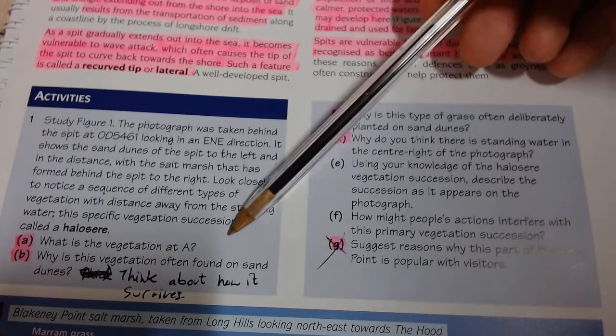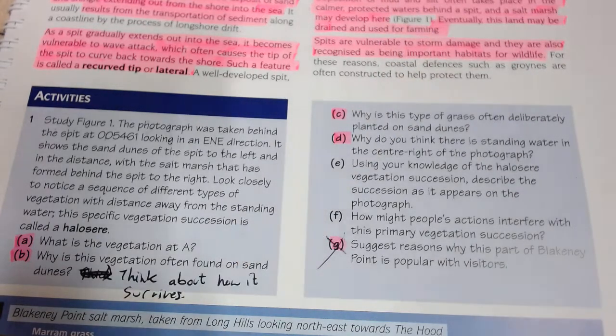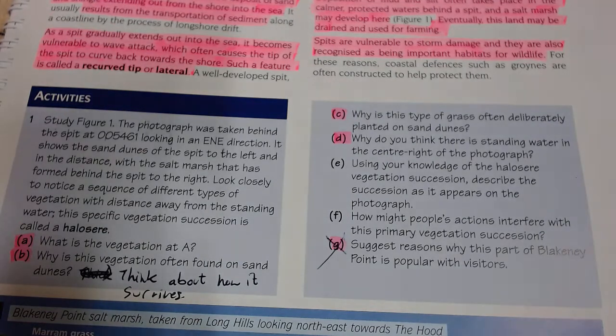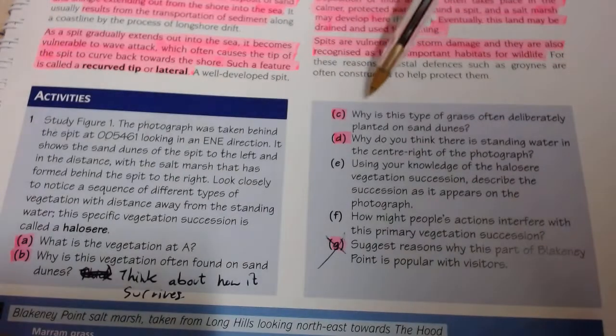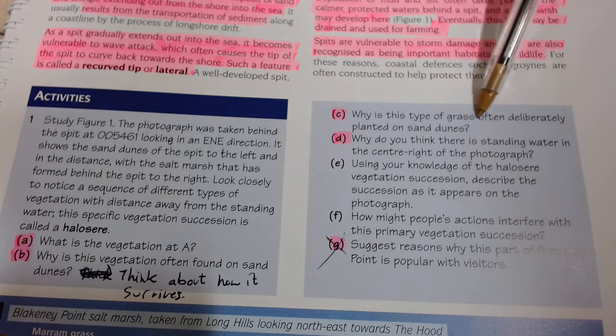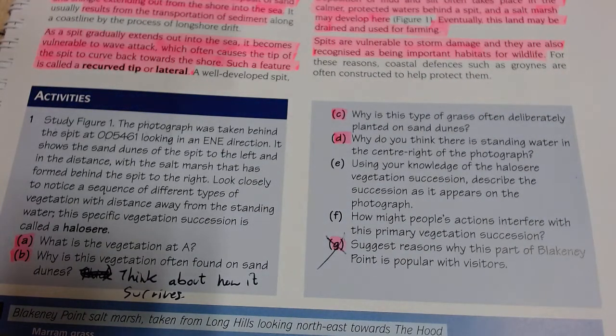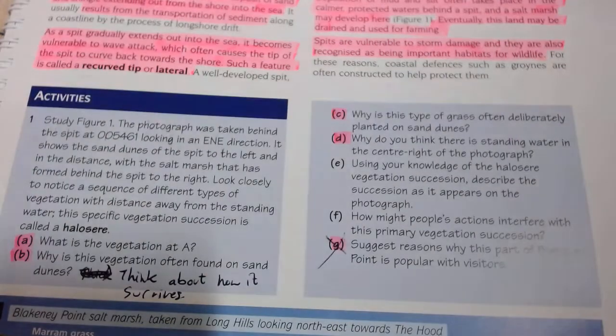B, why is this vegetation often found on sand dunes? Think about how it might survive. I think it was in the Bahamas today, but in a previous lesson, we looked at the name given to plants that survive on beaches and how they do it. So that might be a little answer there, and we looked at a key word in particular. C, why is this type of grass often deliberately planted on sand dunes? You should already know this. Why do we plant certain types of vegetation on sand dunes? What's the point of that? I'm not going to give you too much information because I'm grading this work.